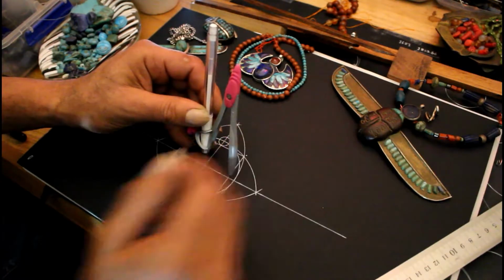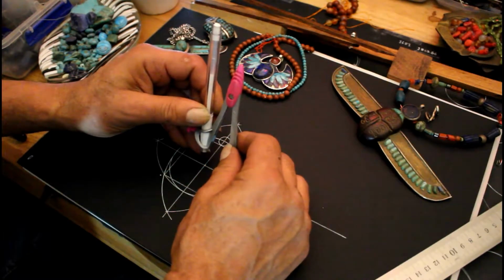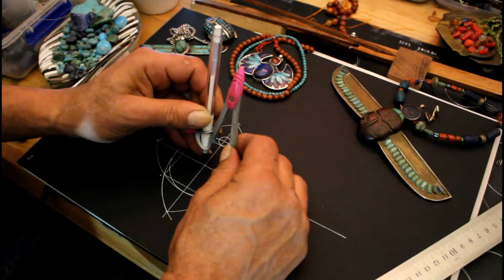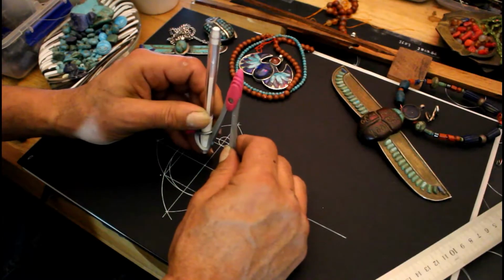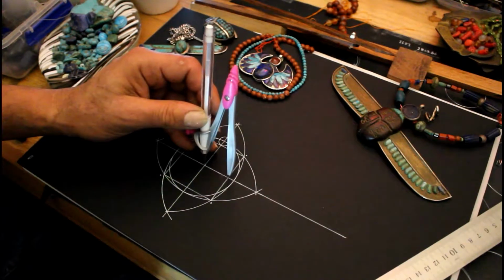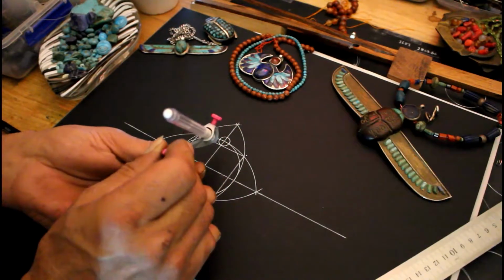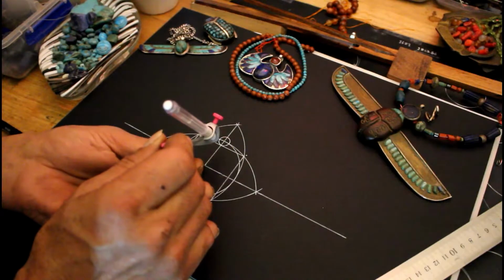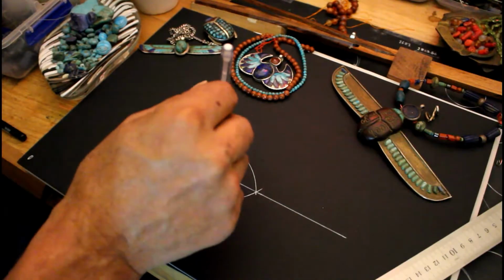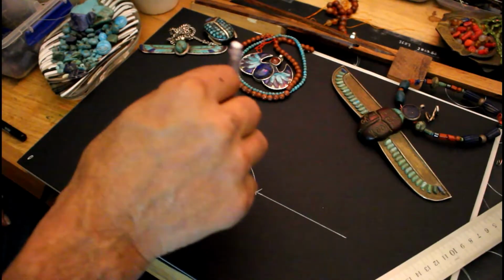Squeeze it down a little bit. I don't know about this kid's compass here. Alright, so let's use that as the radius for our next circle.